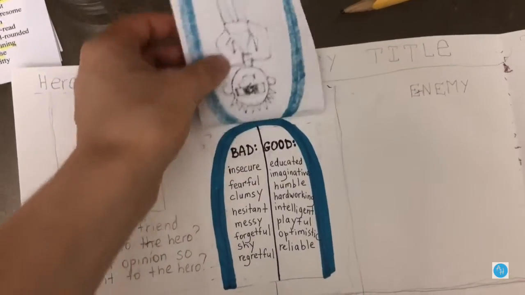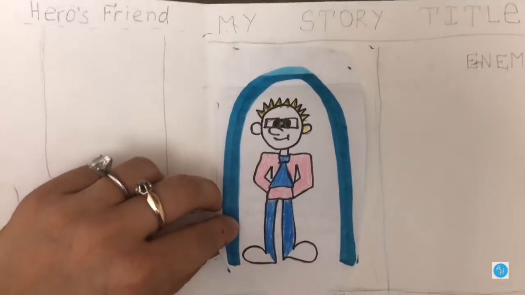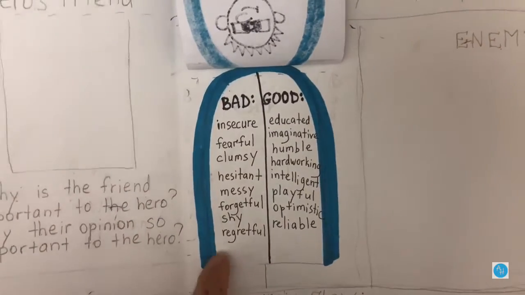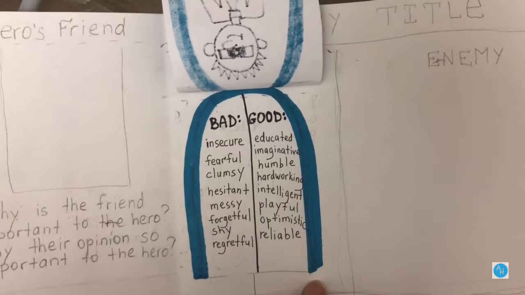I want you to take the oval and glue it onto the poster board. And then I want you to draw an arch over your character and also underneath the flap. Inside the arch, I want you to split it in two halves. On the left half, I want you to write bad traits about the character. And on the right side of the flap, I want you to write the good traits about the character.